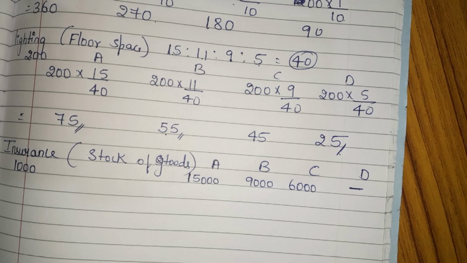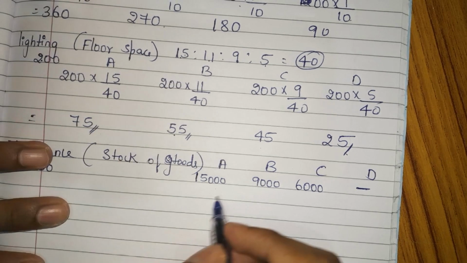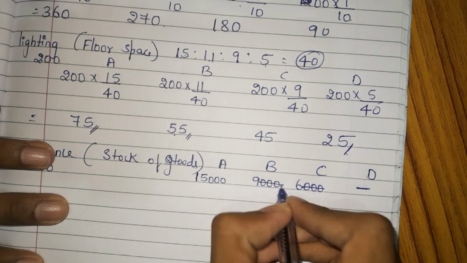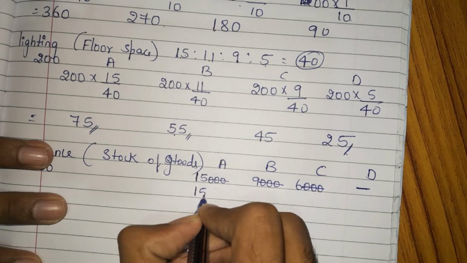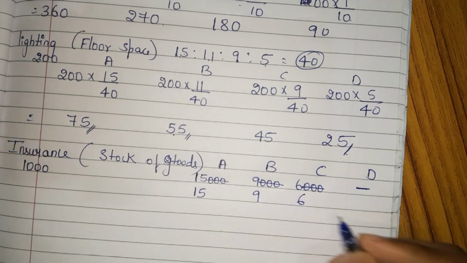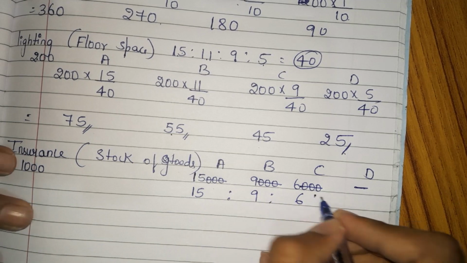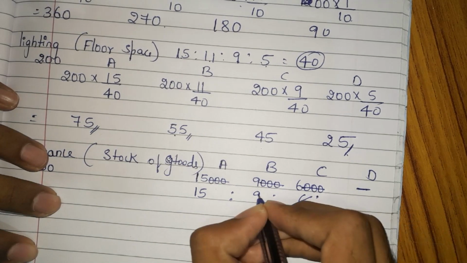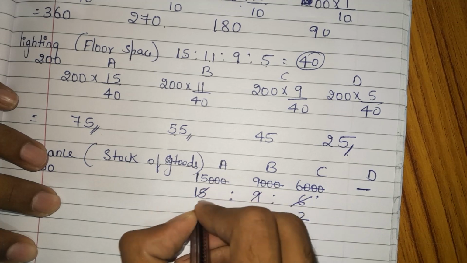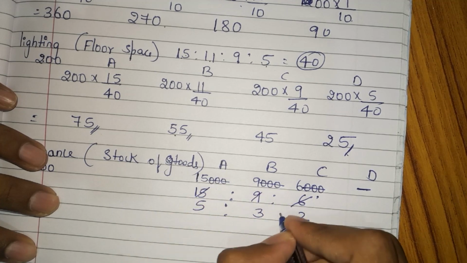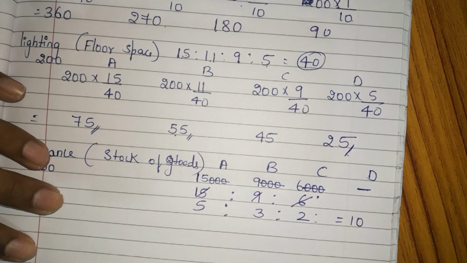Now try to cancel 3 zeros. So 3 zeros you cancel. The remaining will be 15:9:6. So this also further we can divide. 3 2s are 6, 3 3s are 9, 3 5s are 15. So 5 is to 3 is to 2, which is equal to 10.